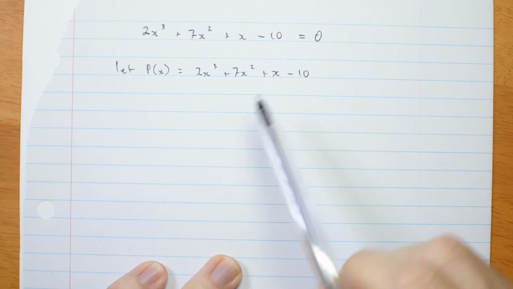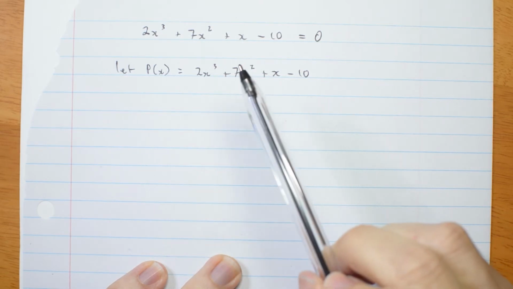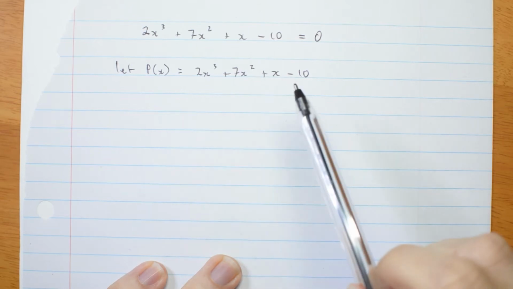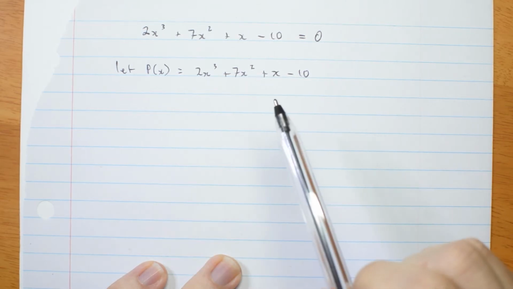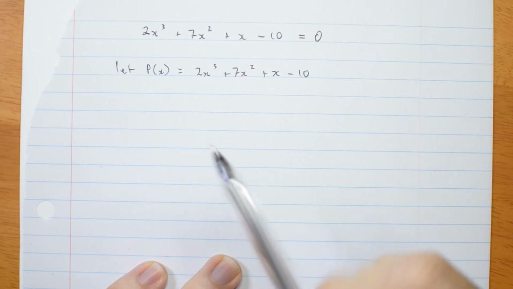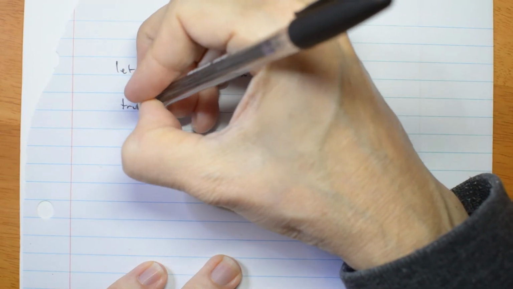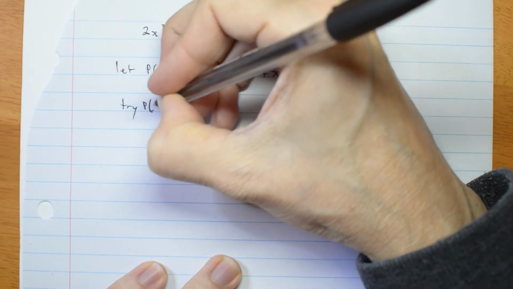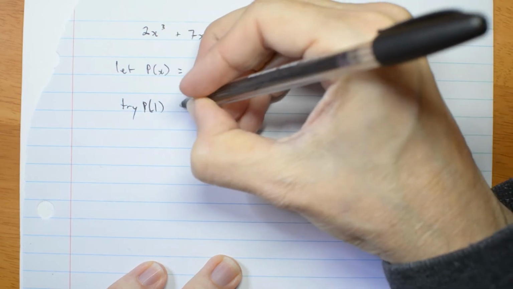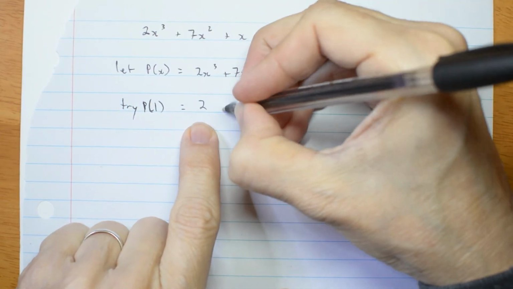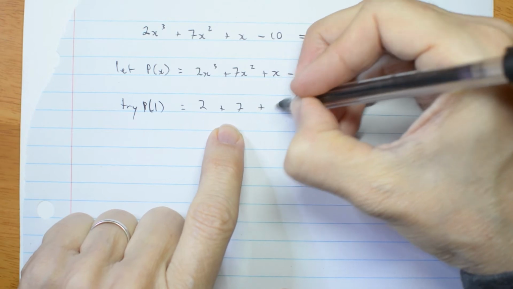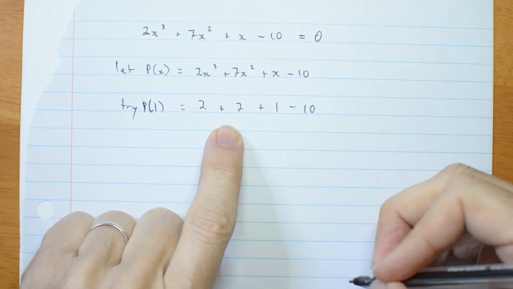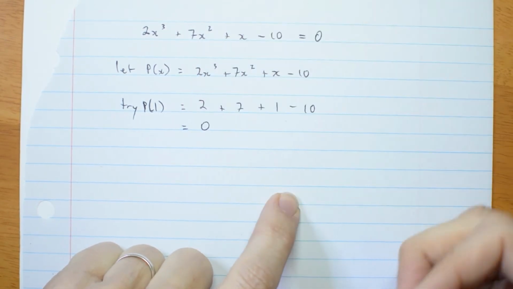And all we have to do is just try a few numbers. 1, -1, 2, -2, and so on. So let's try p of 1. Well, that's going to be 2 plus 7 plus 1, take 10. Oh look, that's equal to 0.